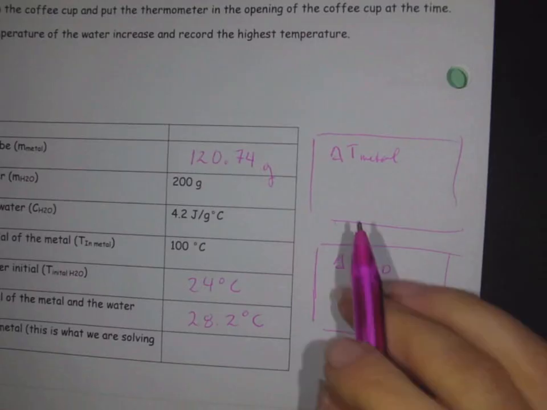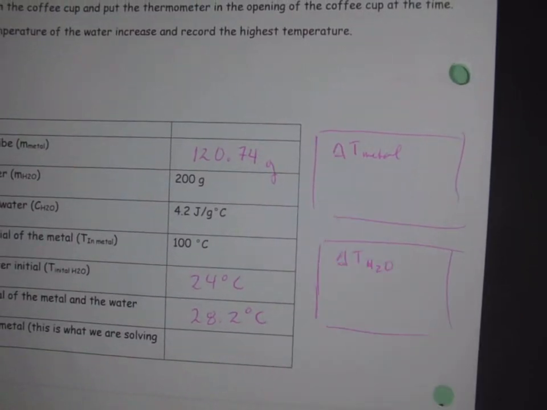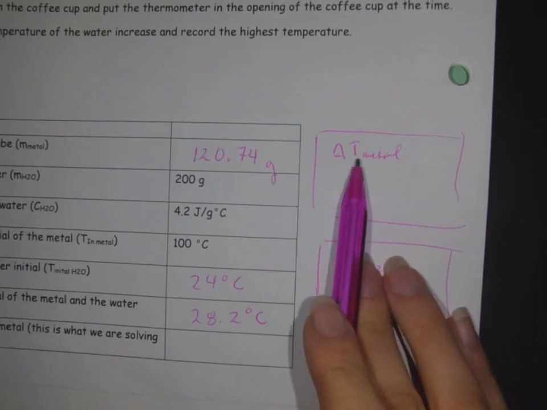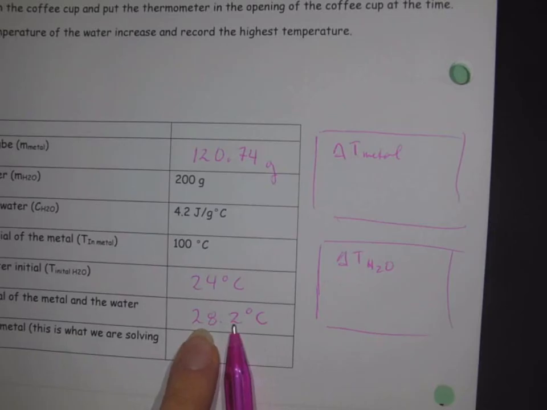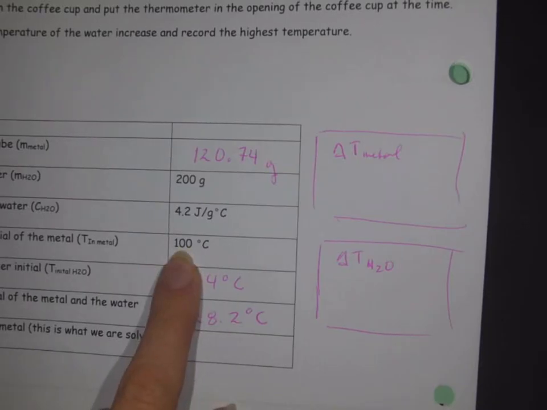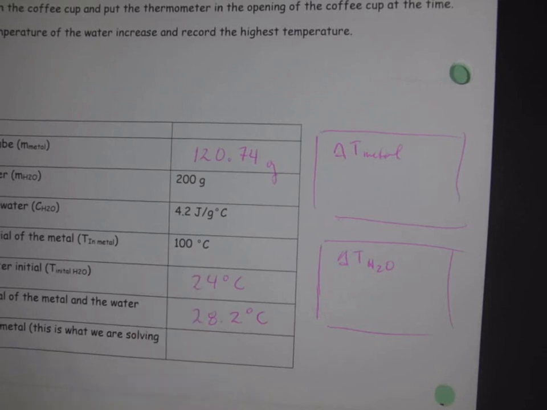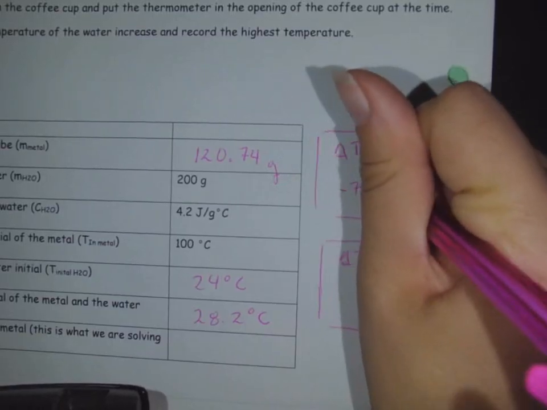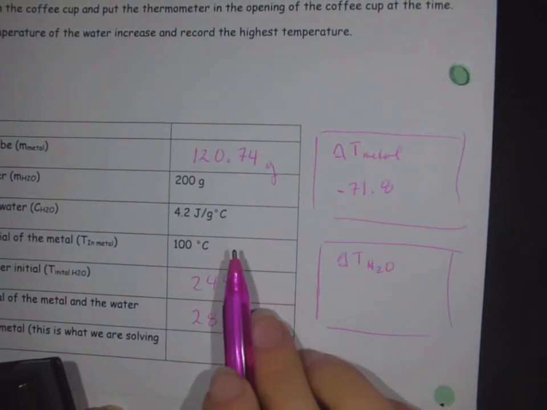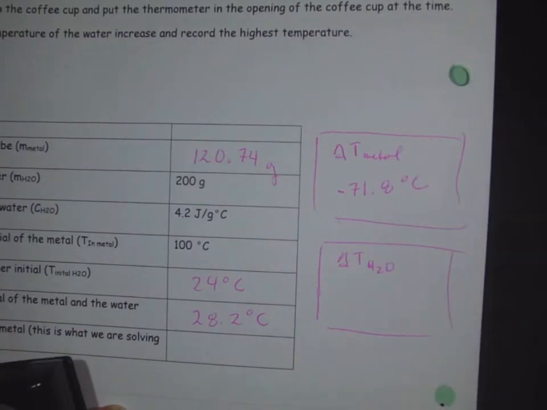Now, reminder, this delta T is final minus initial. So what is the final temperature for the metal minus the initial temperature for the metal? This is the final temperature for both the metal and the water. And so if I take that final temperature, 28.2, and your number could be different than mine, and I minus it from the initial temperature, then this is the overall change in temperature. So I'm getting a negative 71.8. And the degrees Celsius stays the same. So that would be degrees Celsius.